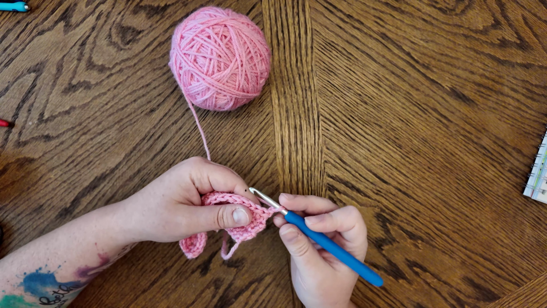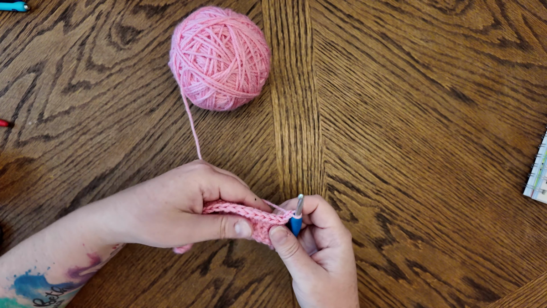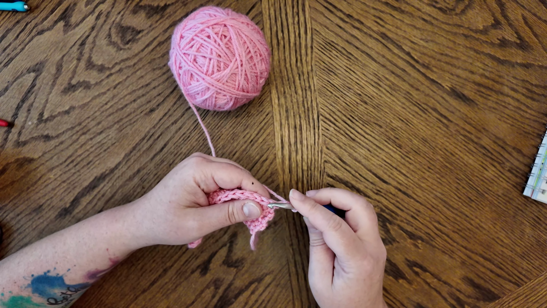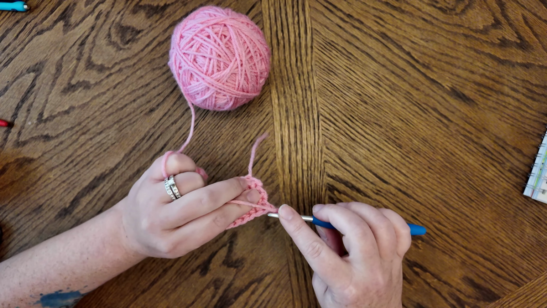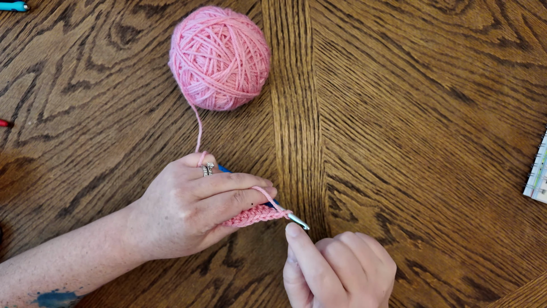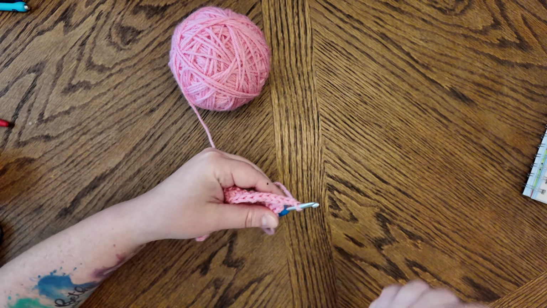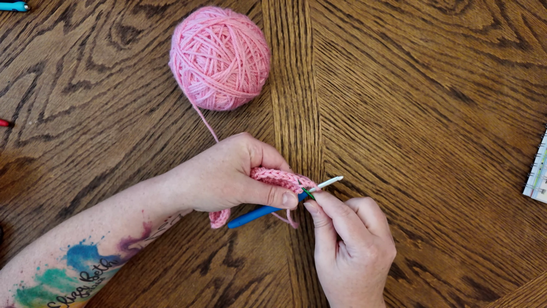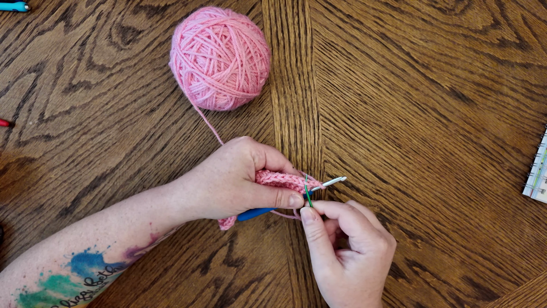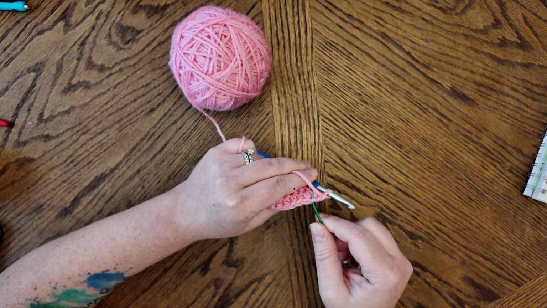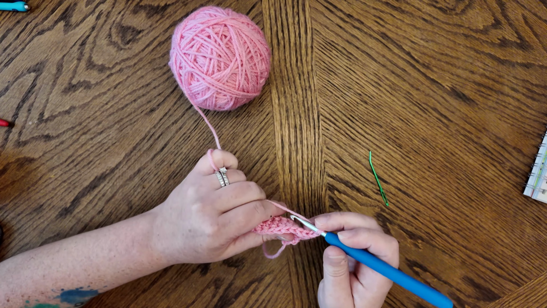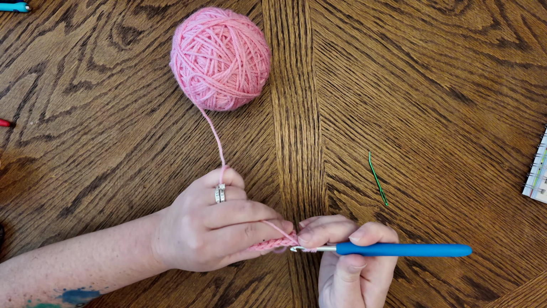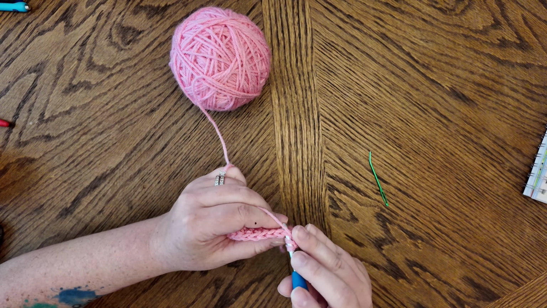All right, so when you're working with half double crochet, now let's look at how this stitch is set up. So you have 1, 2, 3 loops you're working with. Kind of point them out a little bit better. So we've got 1, 2, and 3. If you're just doing straight up half double crochet, you're going to work in those top 2 loops.